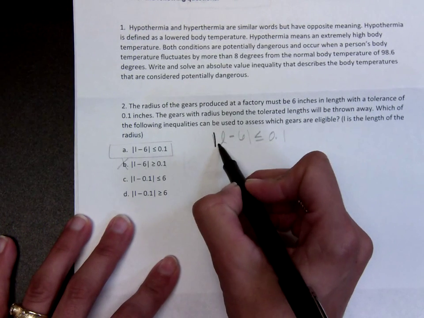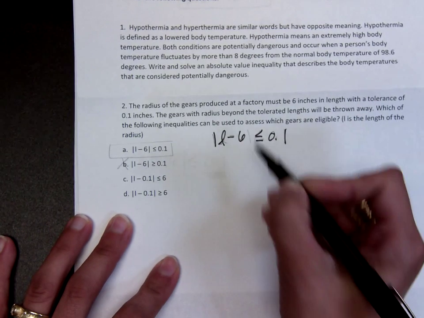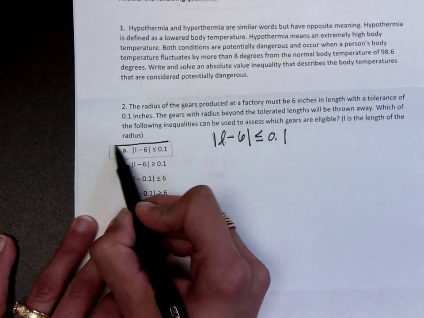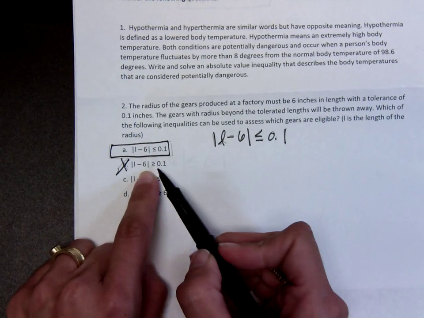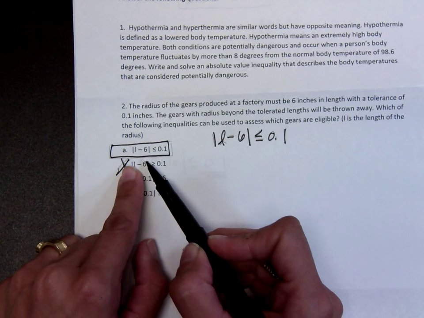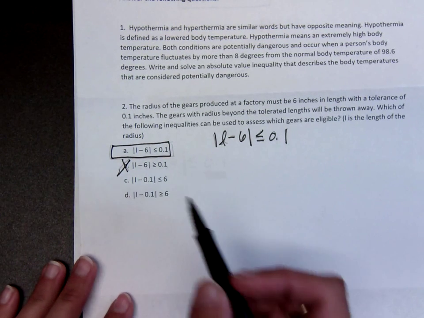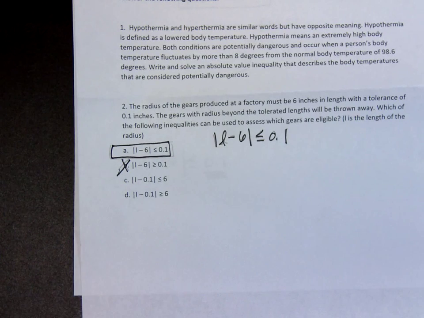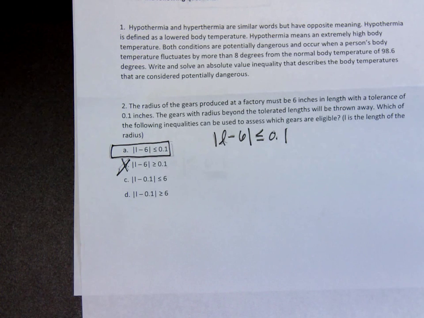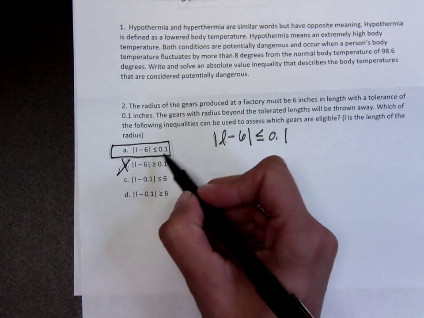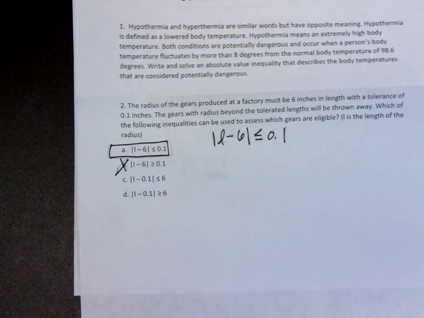Remember, absolute value of L minus 6, that's what we had on our paper. Well, that's answer choice A. And it can't be B, because if the distance between L and 6 was greater than 0.1, it would get thrown out. So let's think about that as a difference or a distance. And this is some sort of a tolerance or an acceptable range. Okay, I hope that helped.